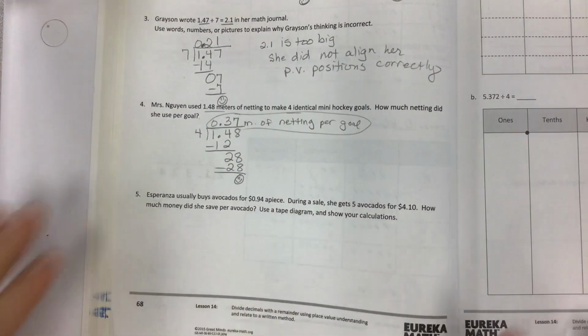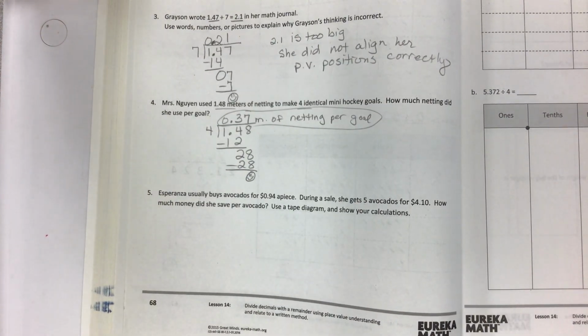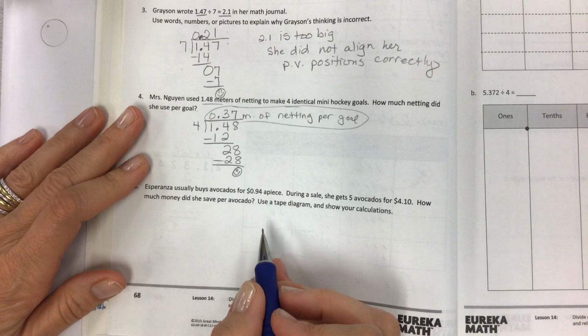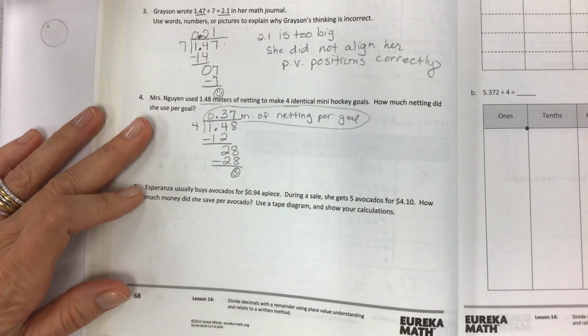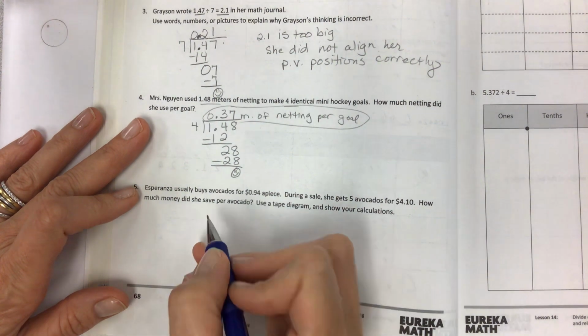Okay, so this one, I probably should have done it with you in class because now I'm looking at it going, oops, we didn't talk about tape diagrams today. But that's okay. We will do it now and you guys can follow along. And if you don't understand on the homework tonight, we'll talk about it more in class.